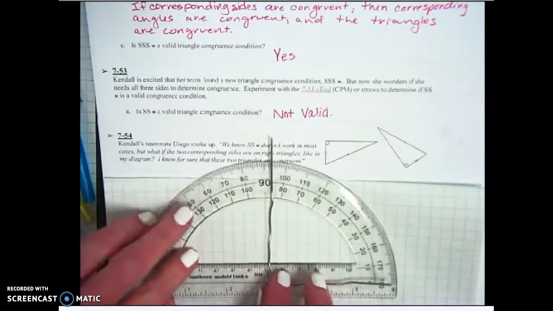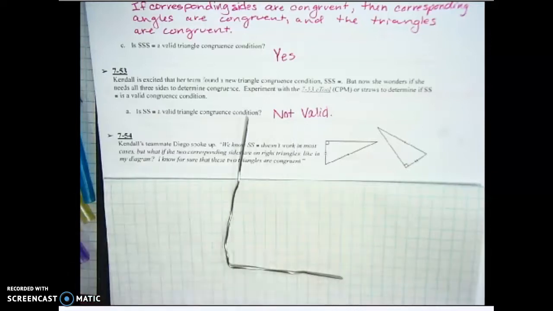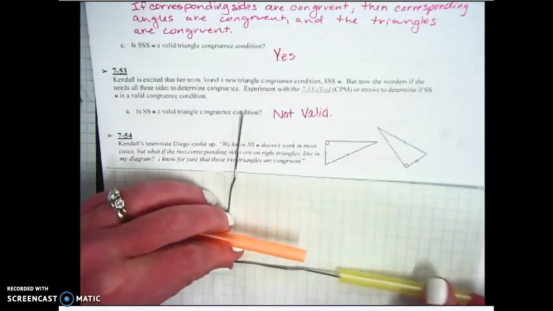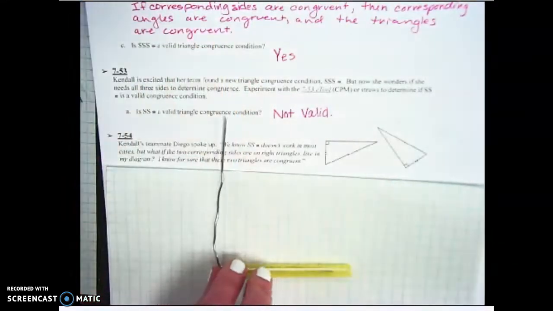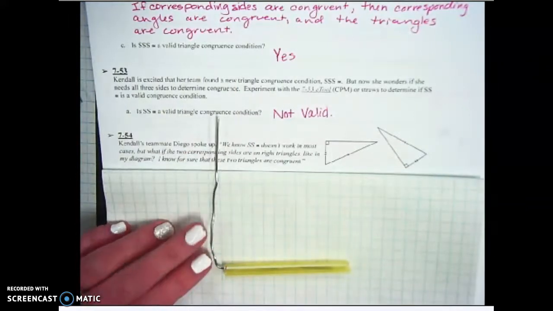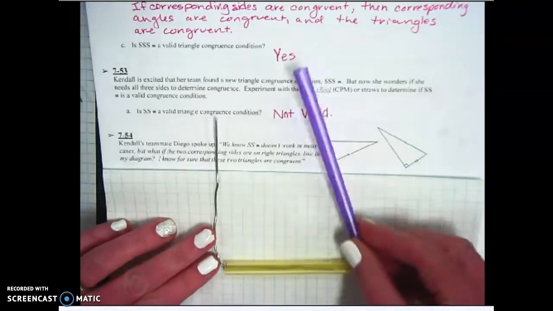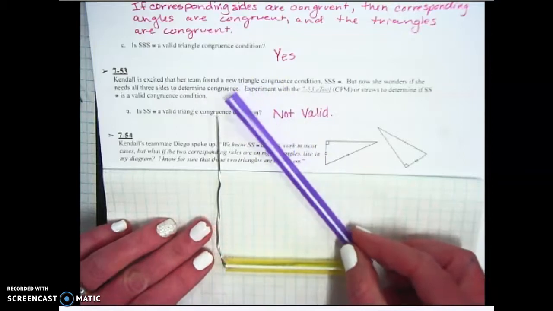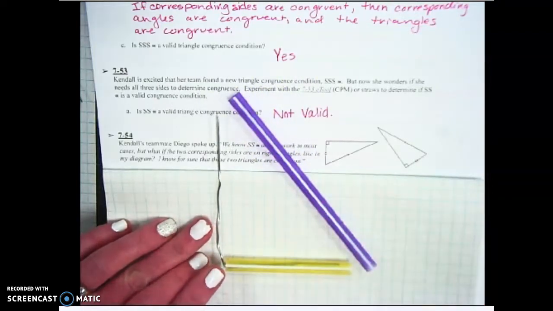Okay. Once you've got your 90 degrees, we need yellow, orange, and purple. You're going to slide on the yellow on one side. You're going to slide the orange on the other. Oh, no, you need to slide yellow on one side because that's the side they have congruent. So you both need to slide on the yellow. Then you're going to take the purple and it's going to be the hypotenuse. The hypotenuse should be directly across from the right angle.